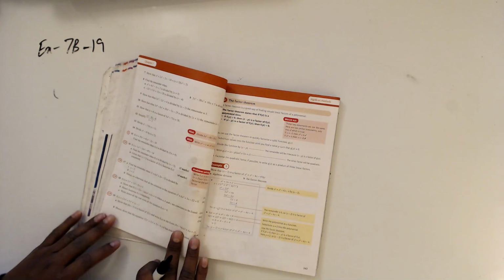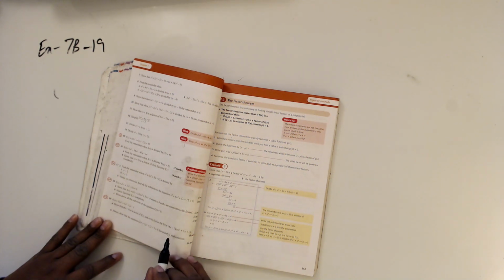Question number 19, you can see that show that 4x minus 1 is a factor of fx. Okay, we can divide by 4x minus 1 and we can write the answer. Hence show that the equation has exactly one real solution. Yes, it has exactly one real solution.